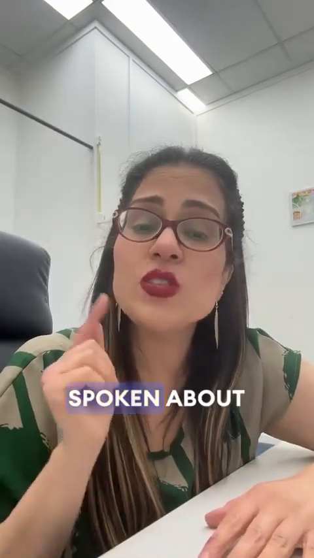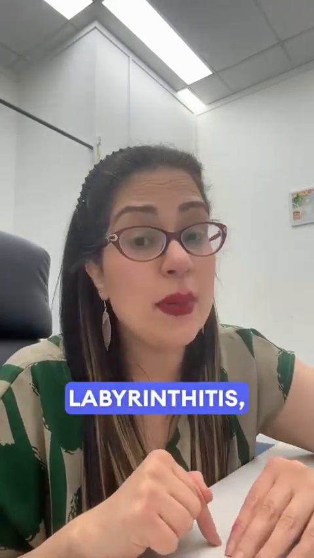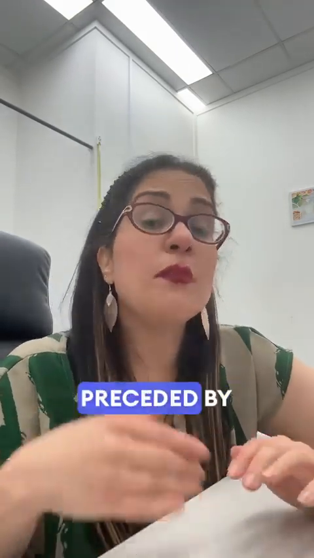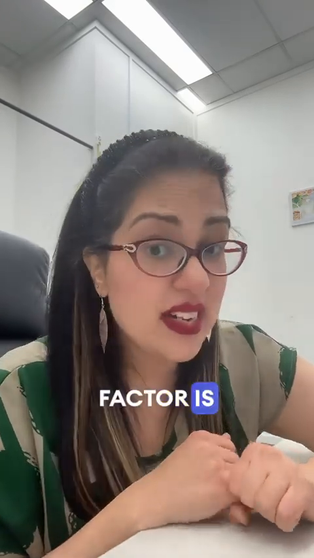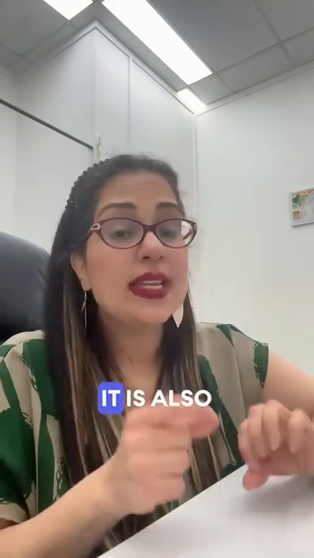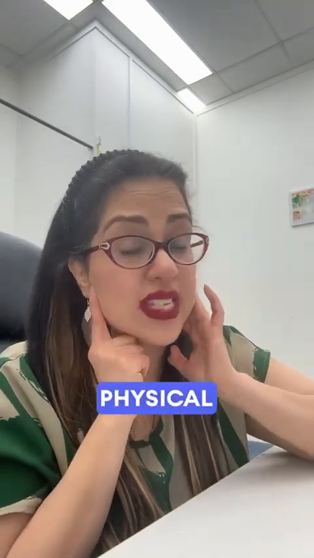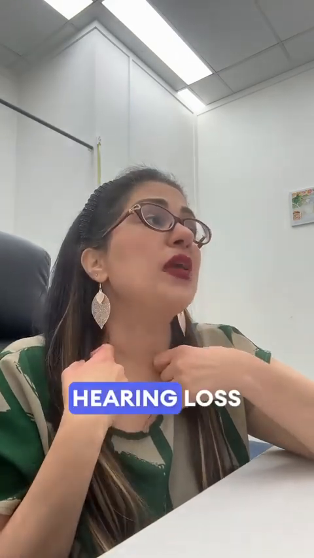So the one that we have spoken about today is labyrinthitis, which is the infection of the inner ear, and it is usually accompanied by vertigo and hearing loss, and it is usually preceded by a viral infection. Onset and duration is a few seconds to minutes. The provoking factor is change in the head position. It is also accompanied by tinnitus, which is ringing in the ear, and on physical examination, hearing loss is present.